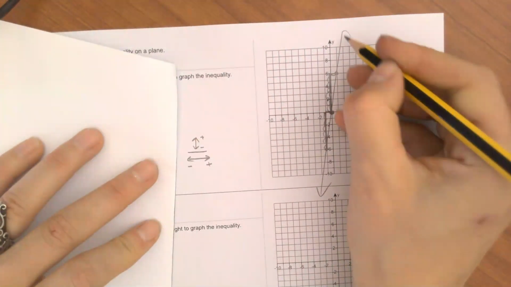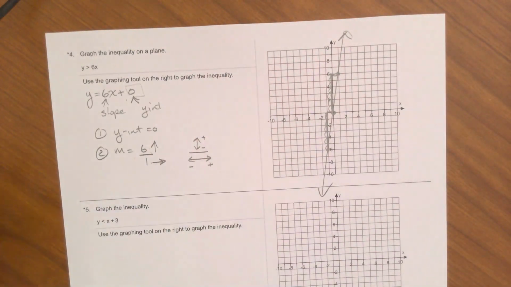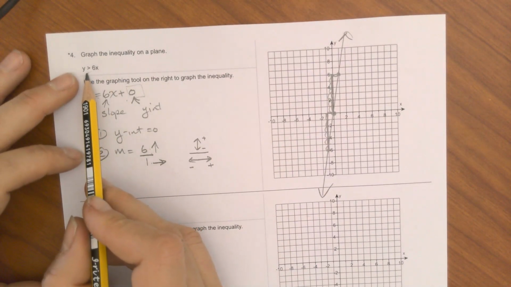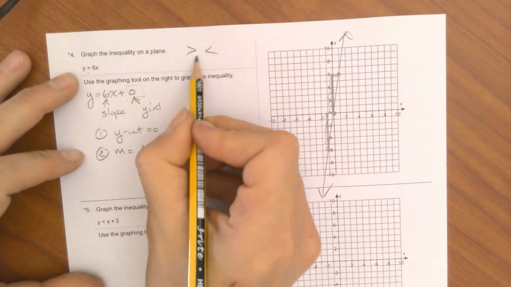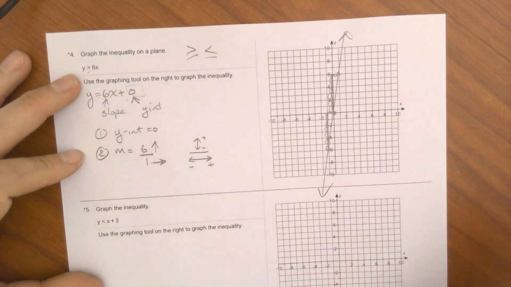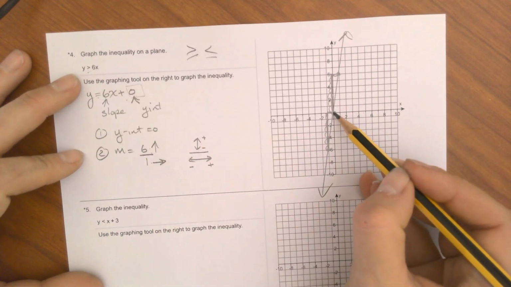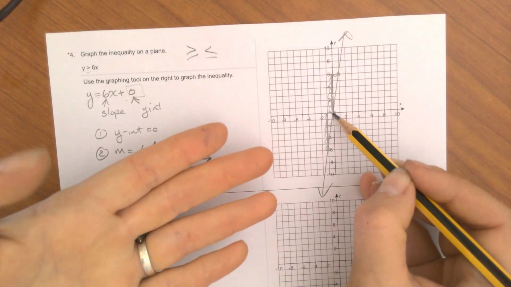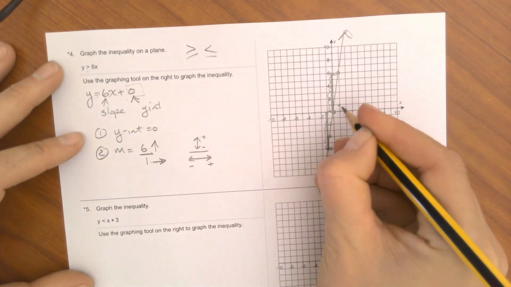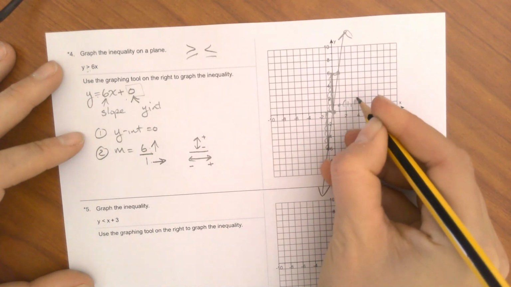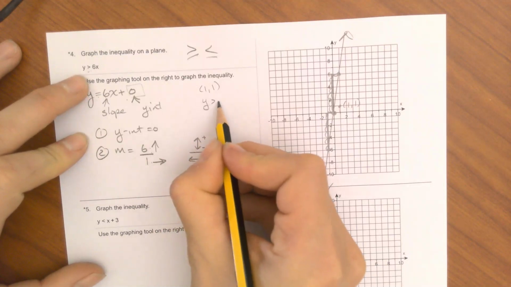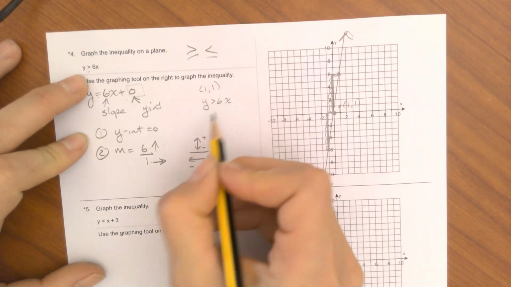So I've made the line, the boundary line. But now it's not really just a line. I have to shade one side, because whenever we see things like this, we have to shade one side. So all I do is pick the easiest point. Usually I'd pick 0, 0, but 0, 0 is on the line, so I can't choose it. I can pick anything else. So I'm going to choose 1, 1 right here, because that's a really easy point. So I'm going to take this inequality and substitute 1, 1 into it.